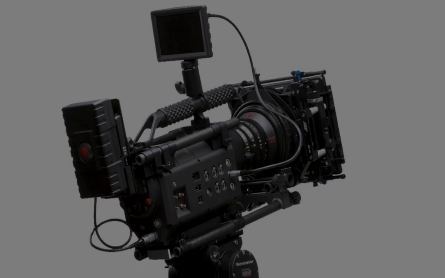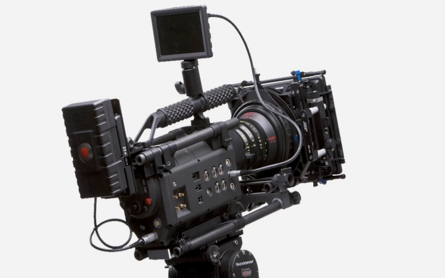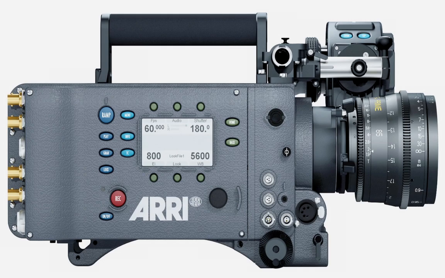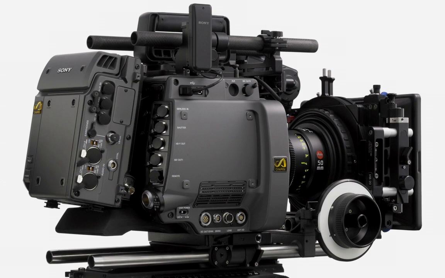Okay, let's talk about raw video and metadata. Whether you're recording with the Red MX, the Epic, the Scarlett, or you're using the Arri Alexa, the Sony F65, or any similar type of camera, what you're recording is raw data.